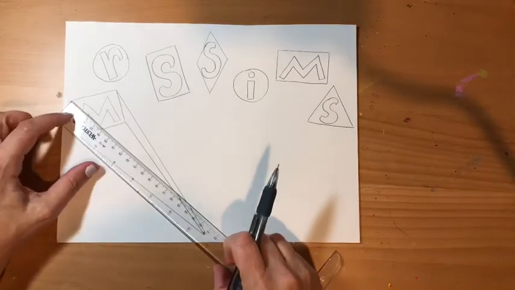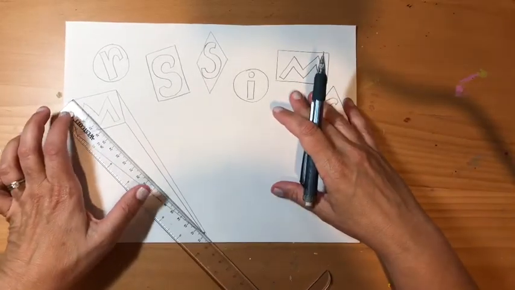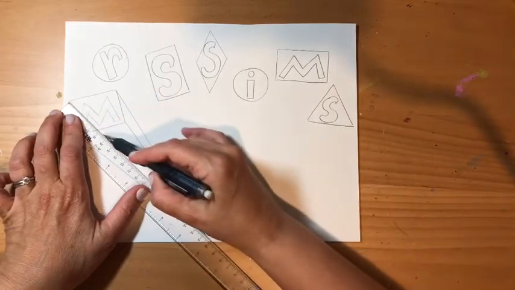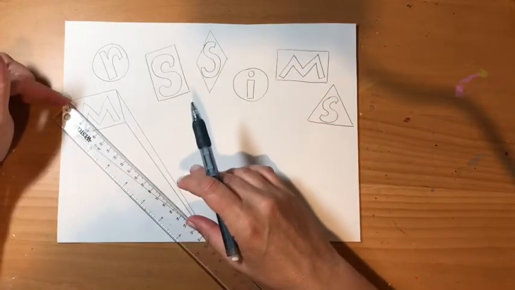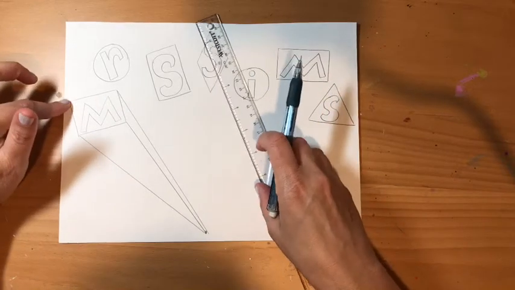Okay, now the top corner is a little different because if I was going to draw a line from the top corner down to the vanishing point, I would be going through my letter M, and I don't want to do that. So if you are going to go through the letter, then you're just not going to make the line. So I'm basically just skipping that.